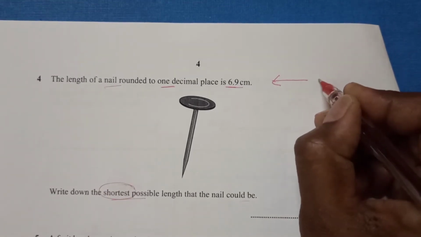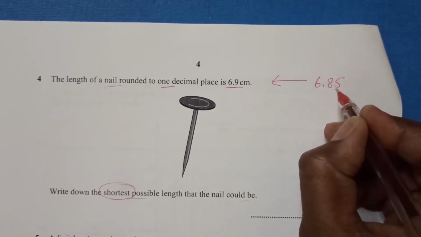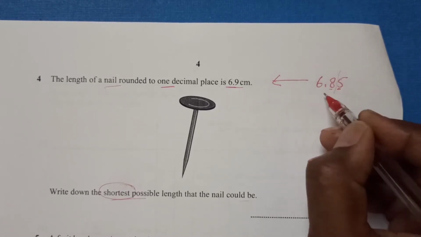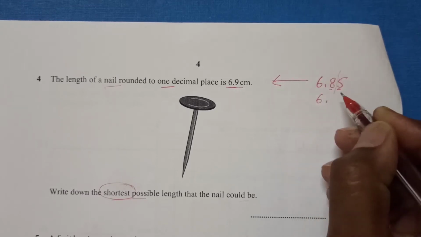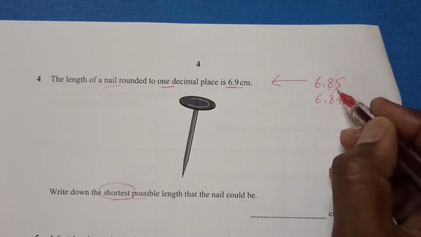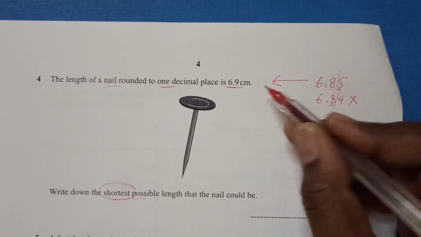So if we have, let's say, 6.85, when you round it to 1 decimal place, it becomes 6.9, right? Below this there may be, let's say, 6.84. If it's 6.84, then when you round it to 1 decimal place, it becomes 6.8, but we need 6.9.